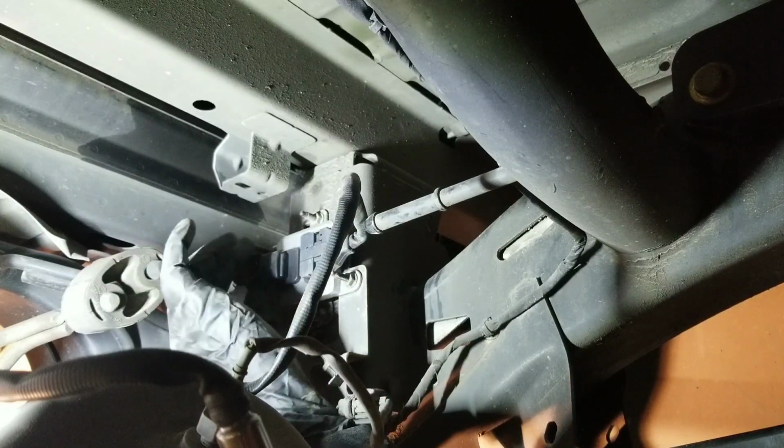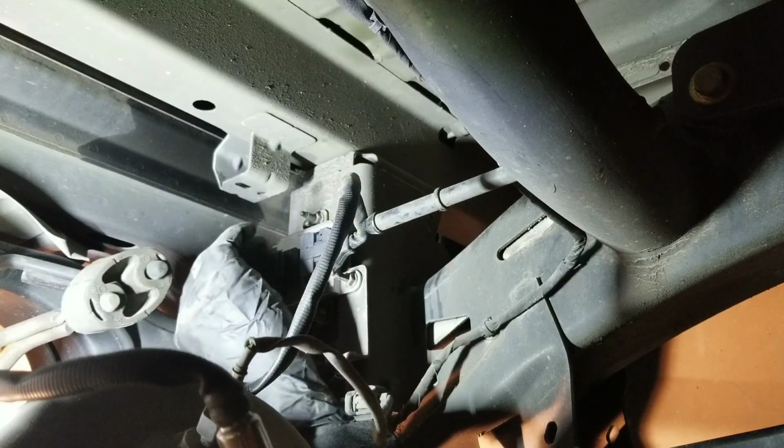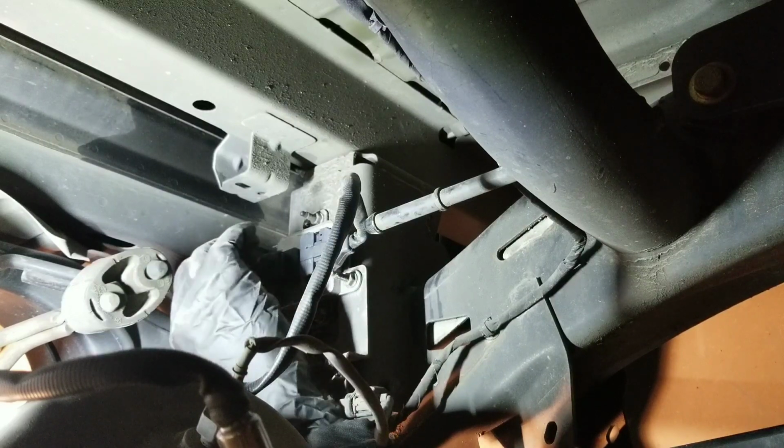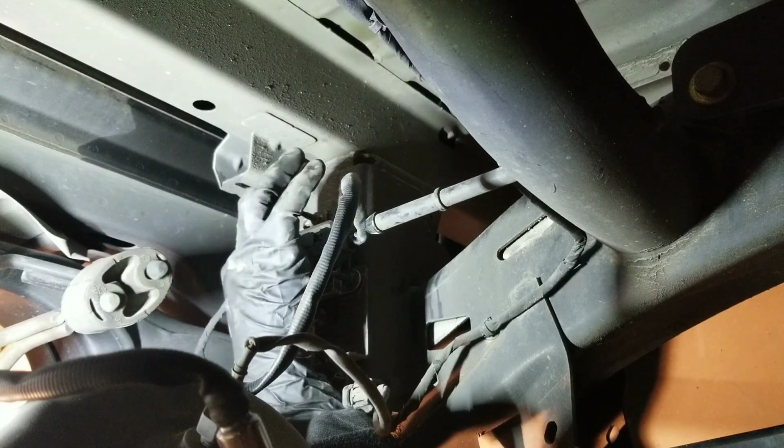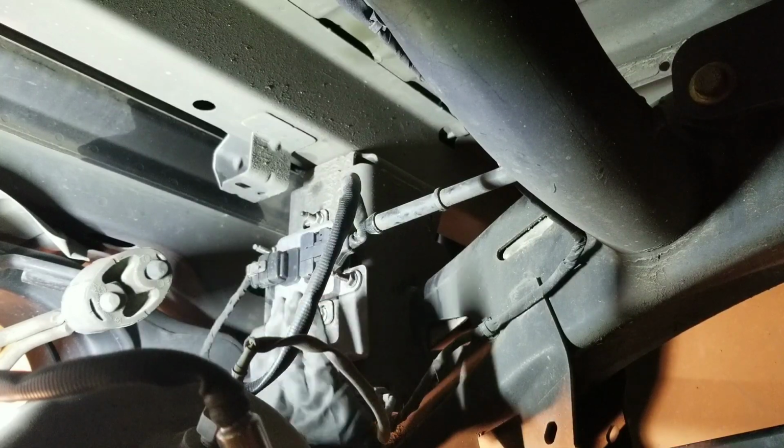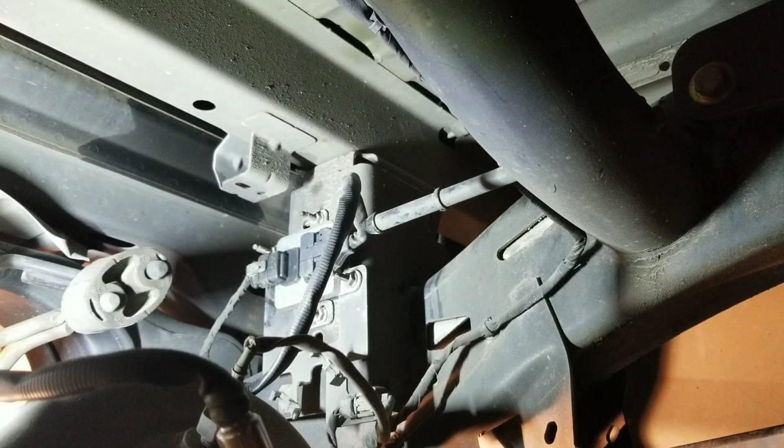So now I'm plugging the wiring harness back into the interface board. Now we're finished. Now all we've got to do is take it for a test drive and see if it's responding, and go from there.